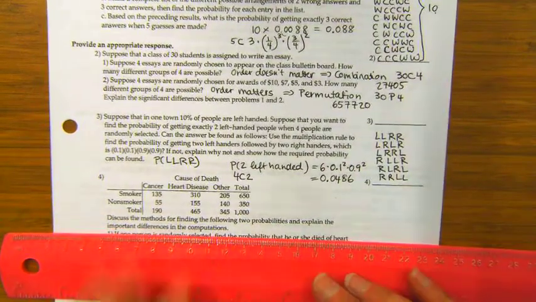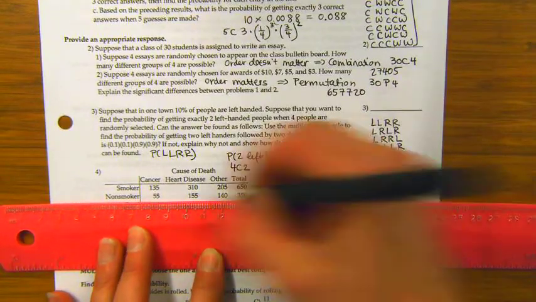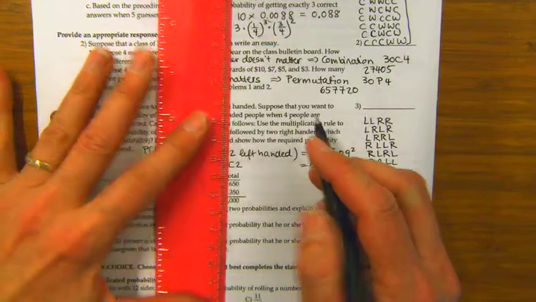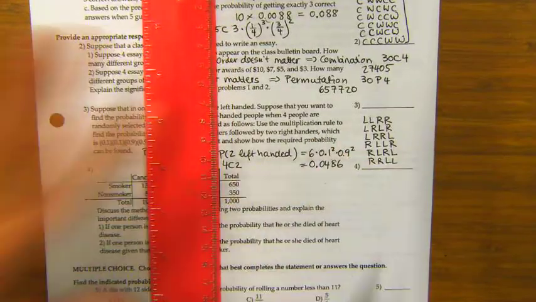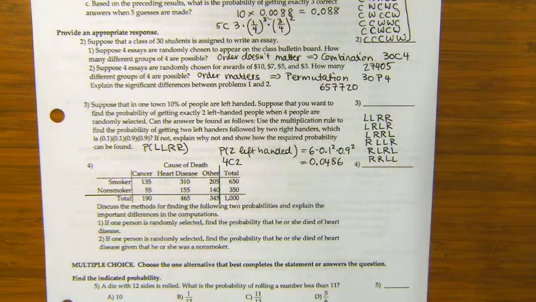All right, for number 4, this is table probabilities. You always want to separate the totals from the rest of the table, and sometimes you're not actually given totals, so you may have to find the totals yourself. When we looked at table probabilities, and you all did the examples on your sheet, hopefully, we have different types of questions.